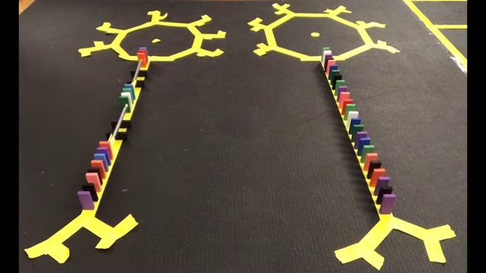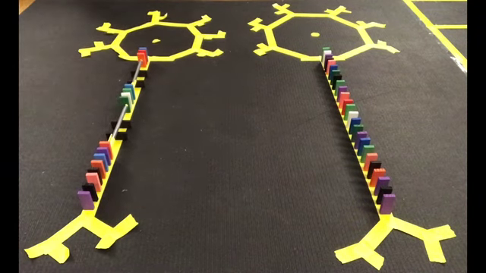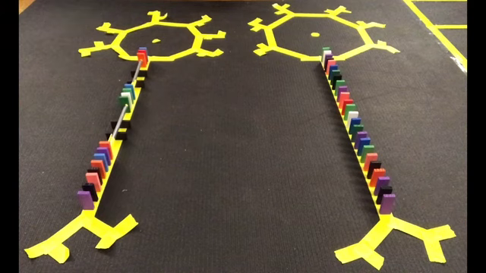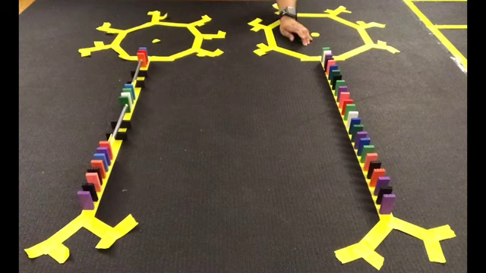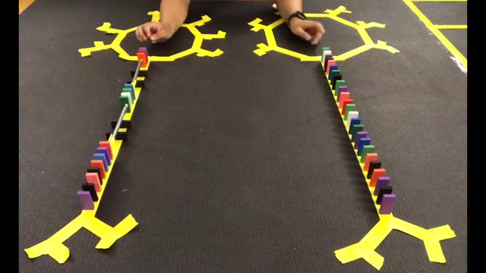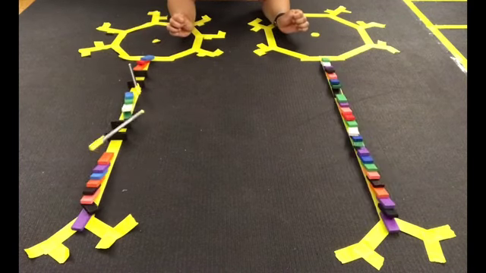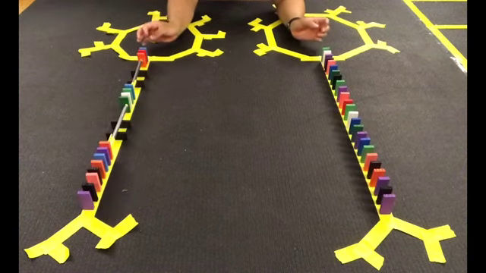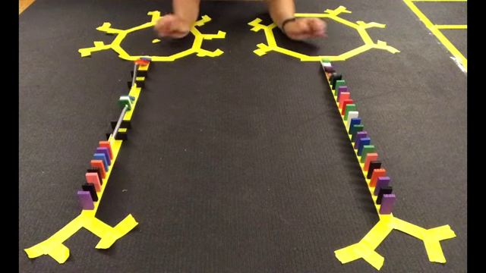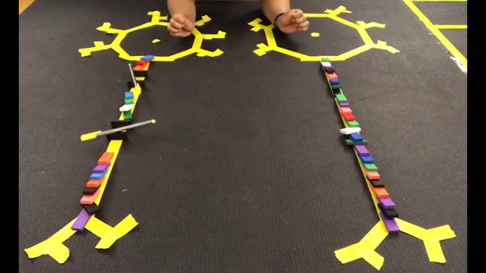Now I have two neuron domino setups. One is a neuron with myelin down the axon, and the other is a neuron without myelin. What do you think will happen when I produce an action potential? As you just saw, the information down the myelinated axon went down a lot faster than the one without myelin.